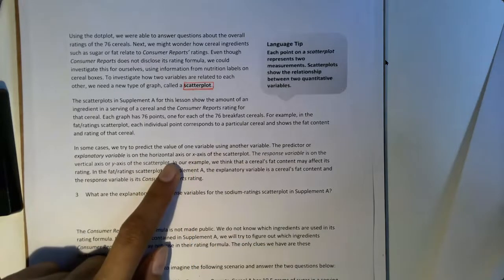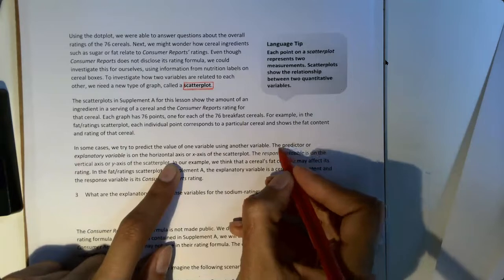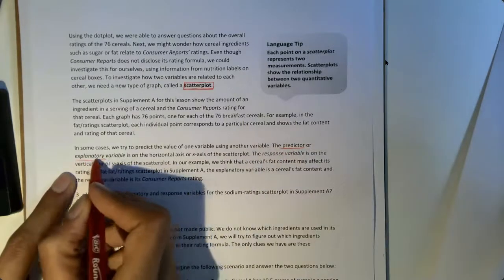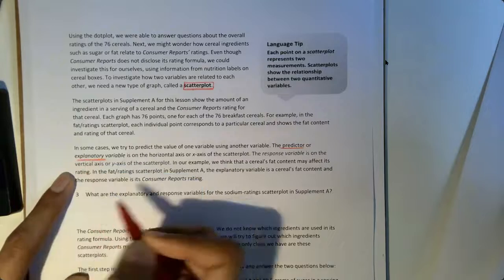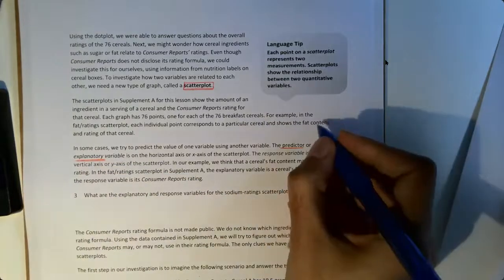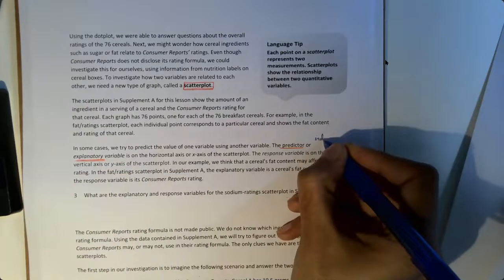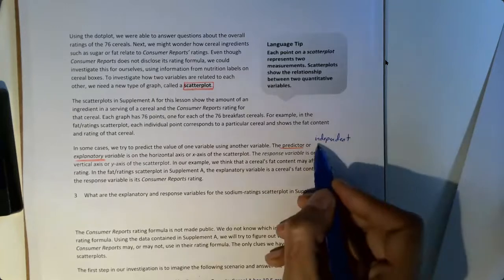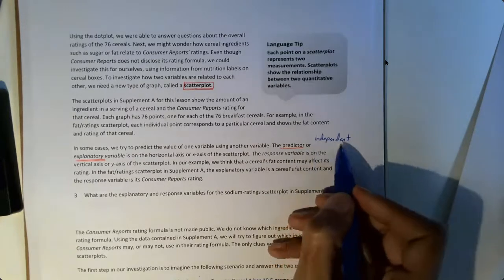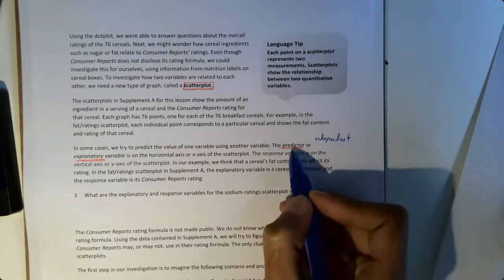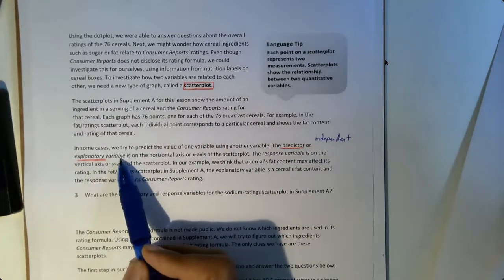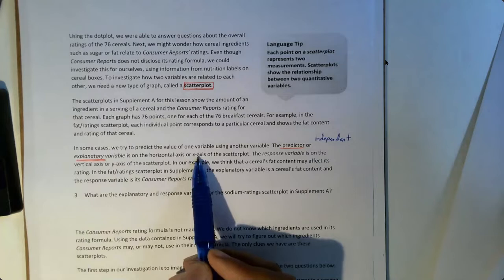So the predictor, explanatory variable, or independent variable. So these are the names that we use for our independent variable. Independent variable, predictor, or explanatory variable is going to be on the x-axis.